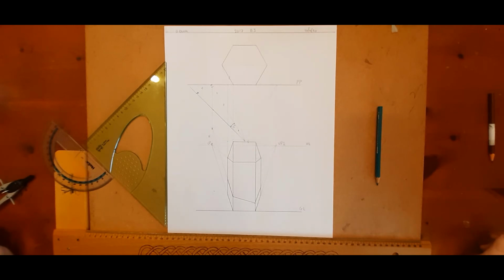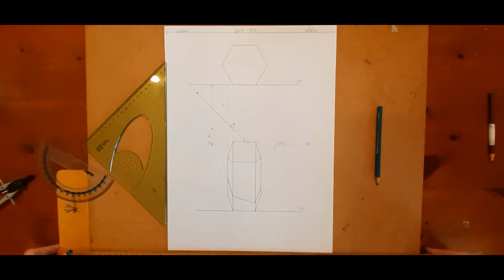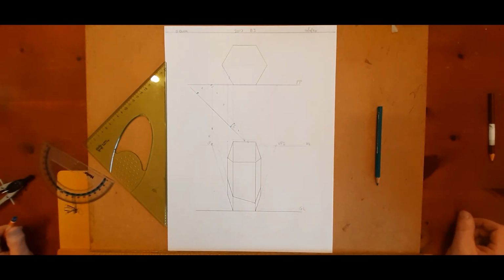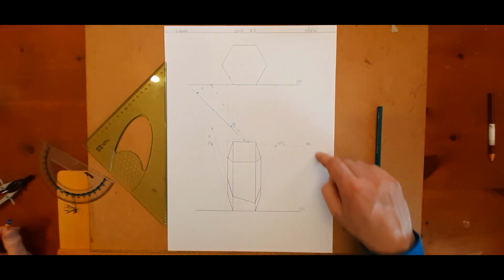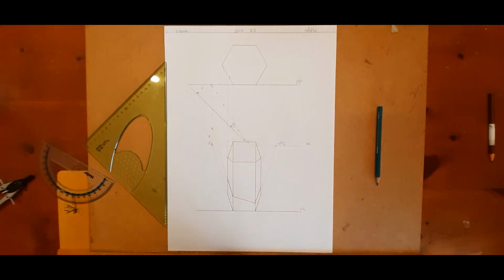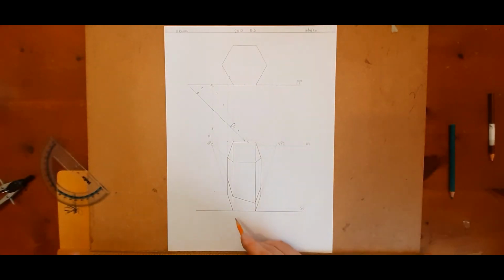Now the last part of the question here, it's asking for a development, okay, of A, B, and C. Now I had to turn my sheet portrait this way. So you can do this anywhere on your sheet. So I'm going to do it down here, okay? It won't be the most pretty because it'll probably go over the ground line. But we know each of these sides is 40 mil from there to there, okay?